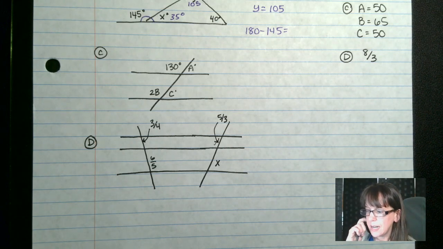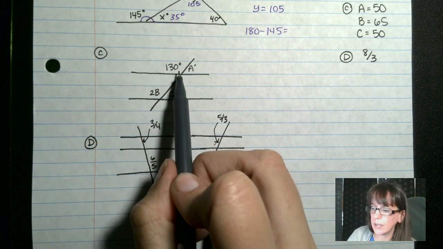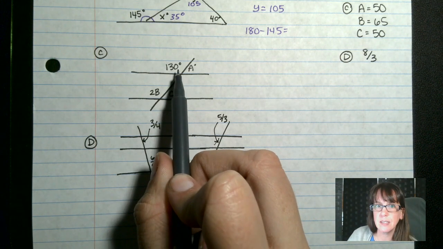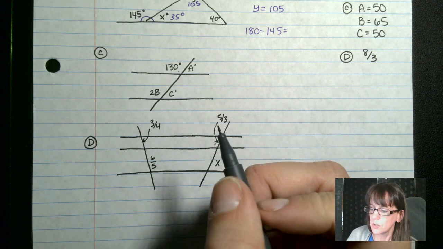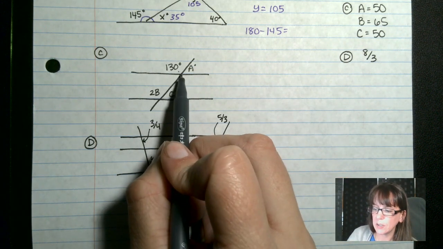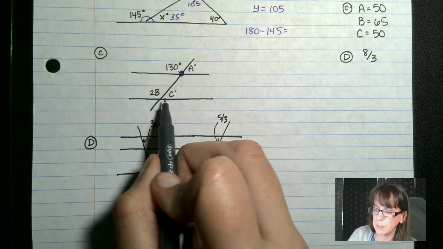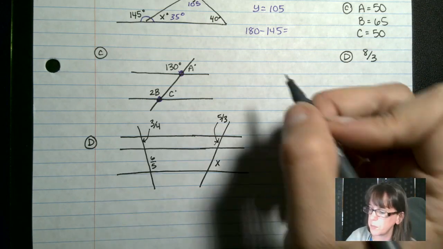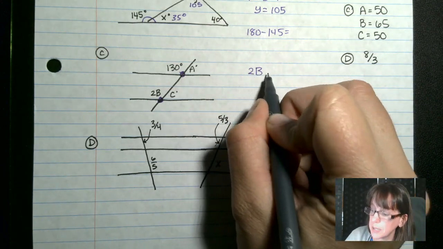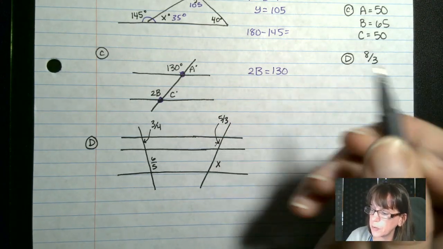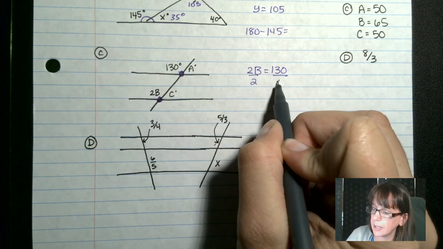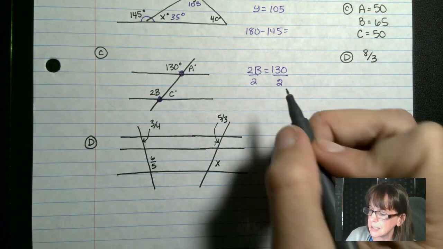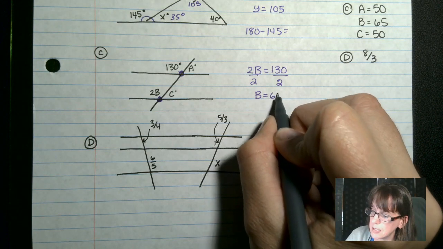Bam, let's do this one here. So we now know that this is 130 degrees, right? So corresponding angles, if I were to pick this purple dot up and place it on this purple dot here, you would see that 130 corresponds with 2B. So 2B equals 130. Divide both of these by 2. We get 65. B equals 65 degrees.